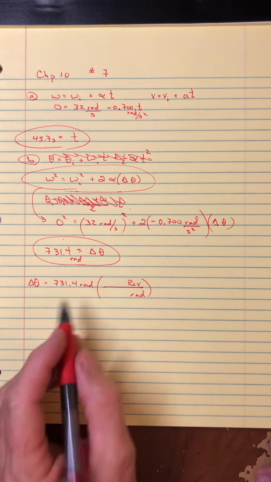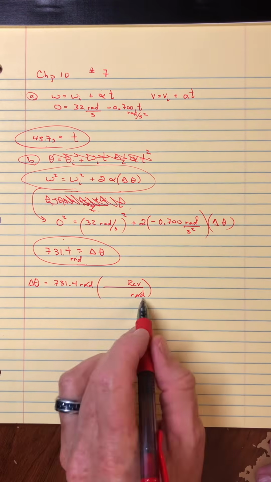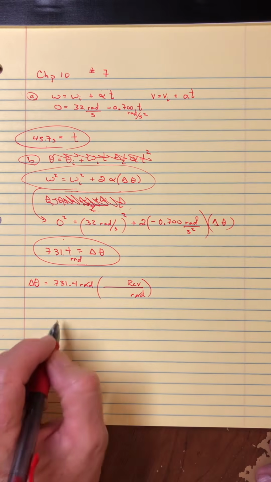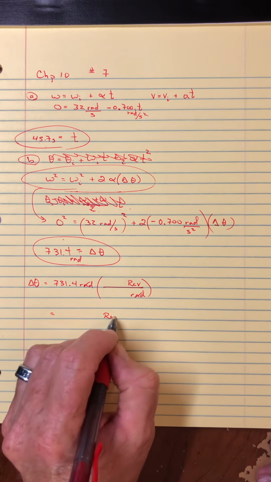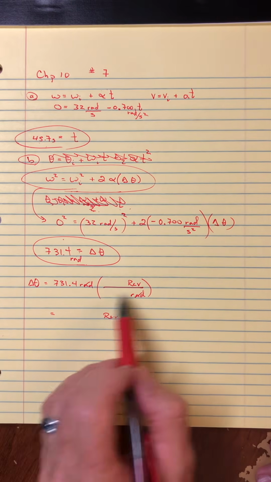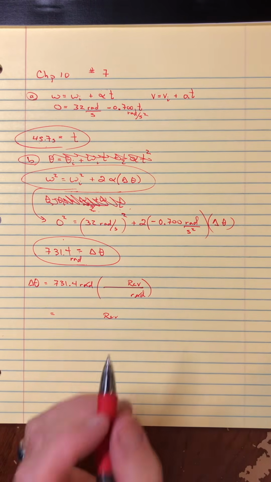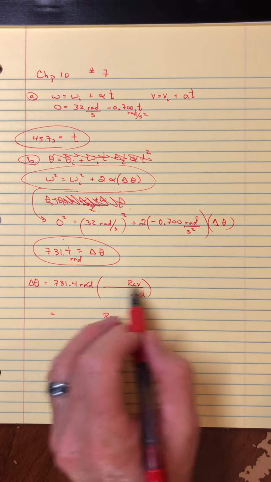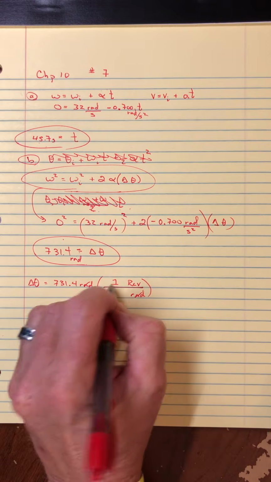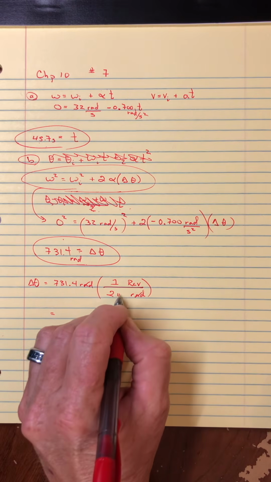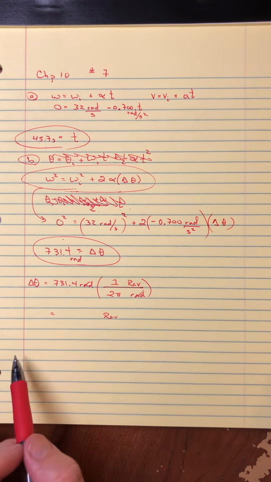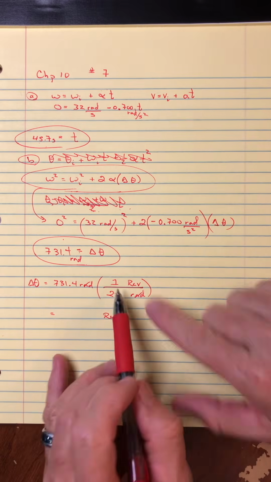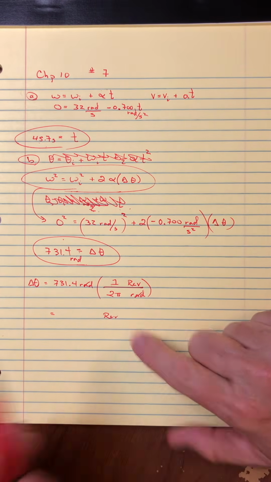But like any thinking, you want to put the radians on the bottom, because that'll cancel off, and then revolutions would go on top. And the key is you're multiplying by a magical number 1. A magical number 1 means what's on the top is the same as on the bottom. And so 1 revolution is 2 pi radians. And so a full circle around 1 revolution is also 2 pi radians.